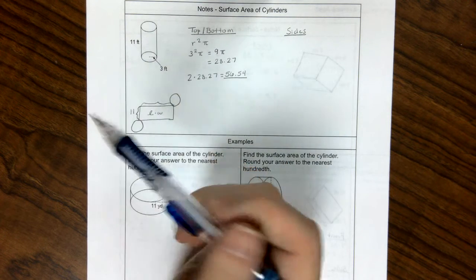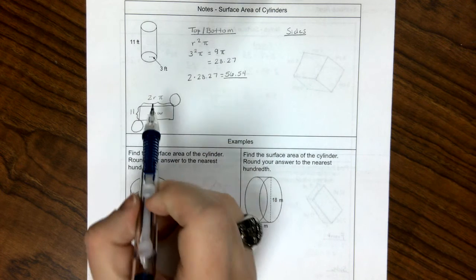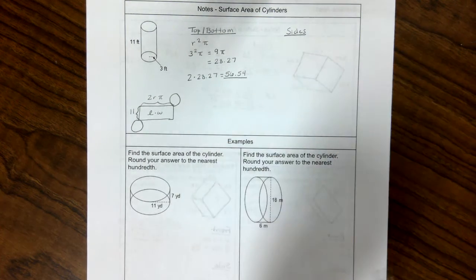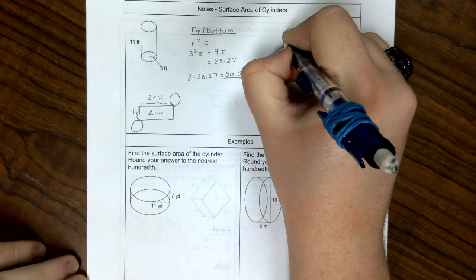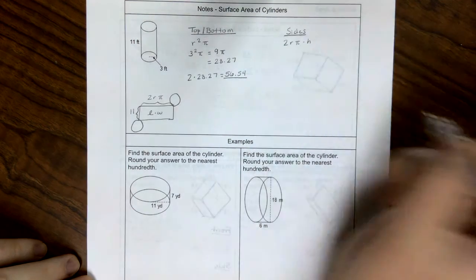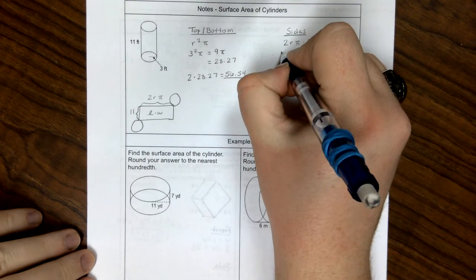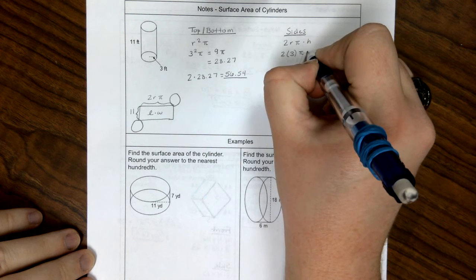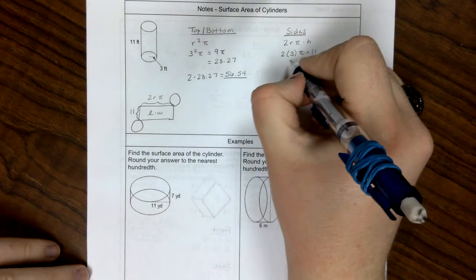Around your circle is the circumference, which is 2r pi. So we actually use the circumference formula in here to find the surface area. And you multiply those two together. So it's going to be 2r pi times the height of your cylinder. H here is going to be the height of our cylinder. 2 times our radius of 3 pi times 11, our height.